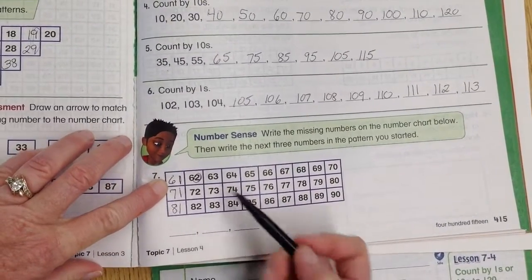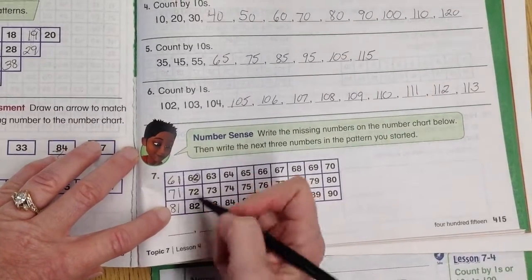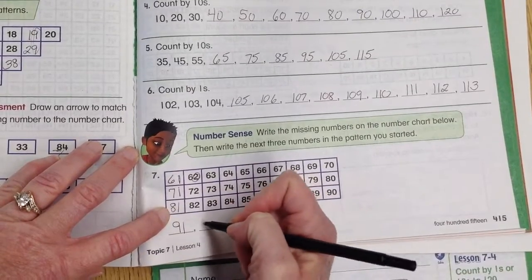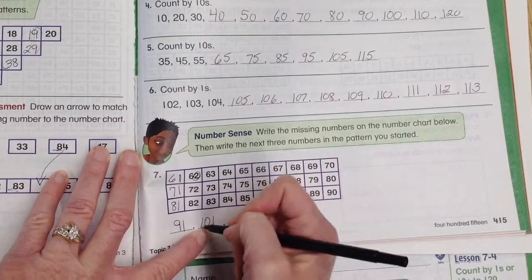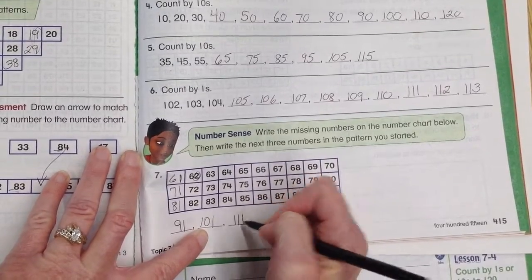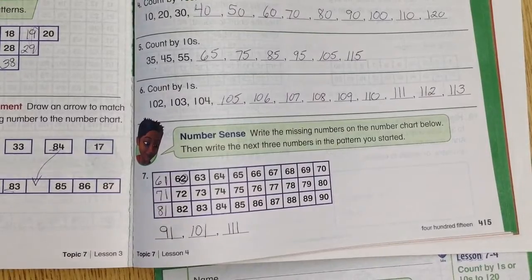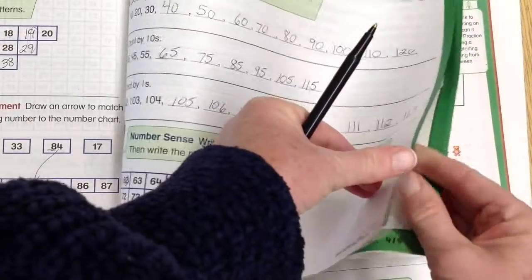So now they want us to keep going. 61, 71, 81, 91, 101. See, we're going to change from 9 to 10. 111. That gets a little tricky when we get up to those hundreds. All right, turn to page 416.